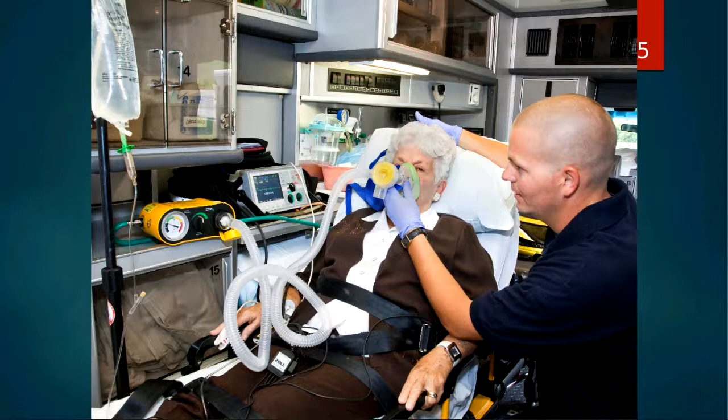Okay, so this is a patient who has COPD. Chronic obstructive pulmonary disease has several different sets of problems. Emphysema and chronic bronchitis are the two main ones that most people talk about.